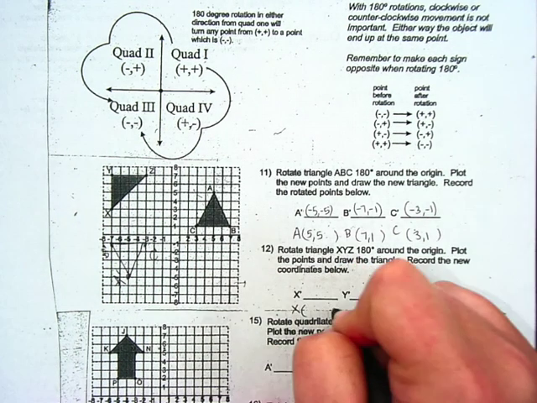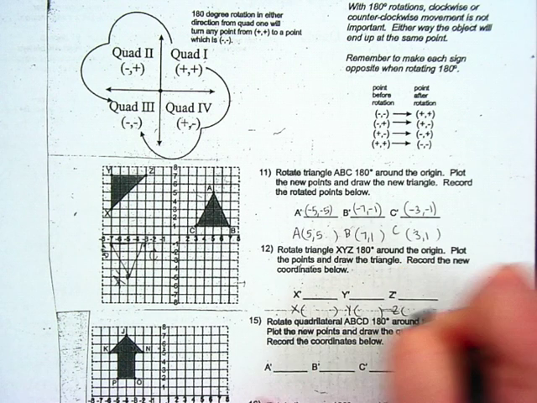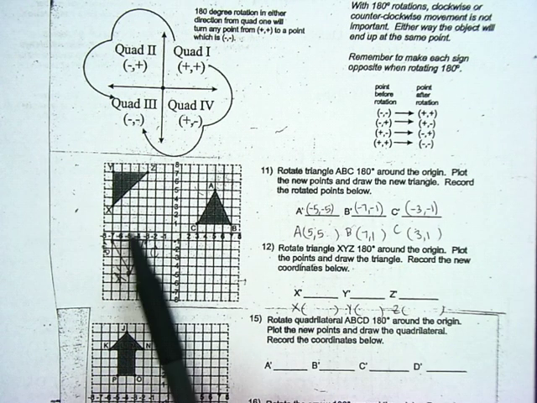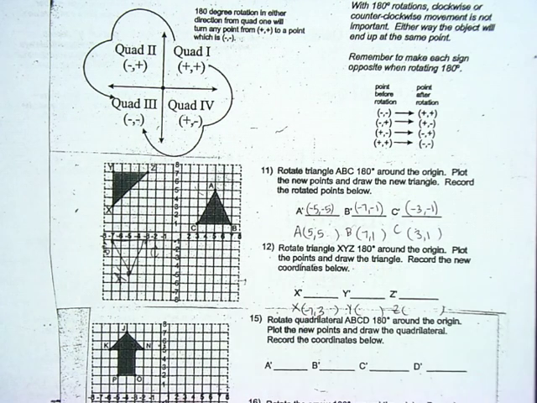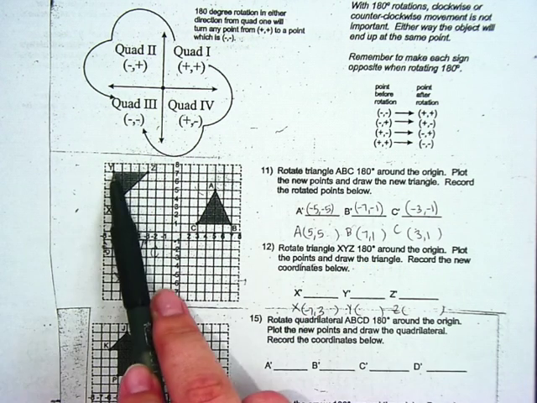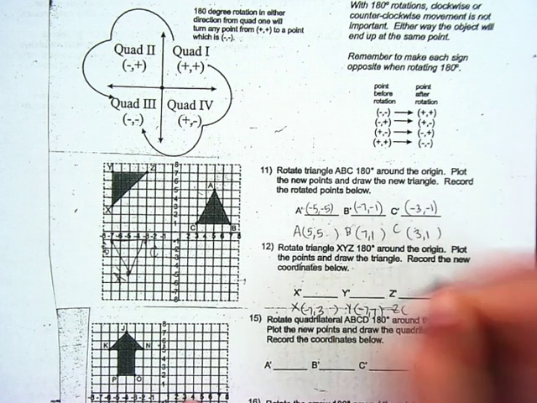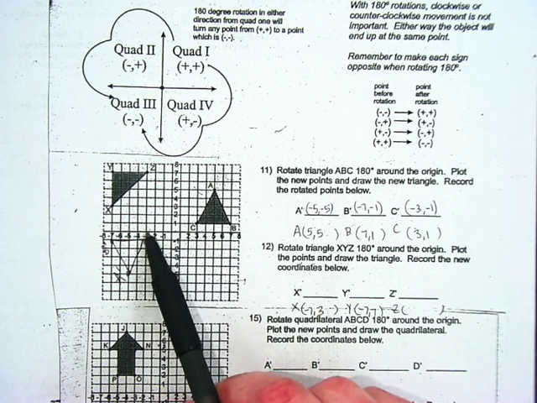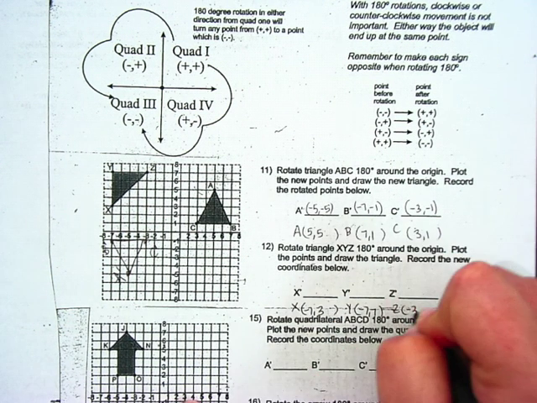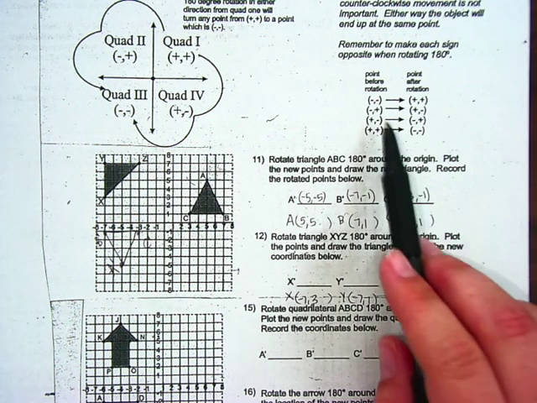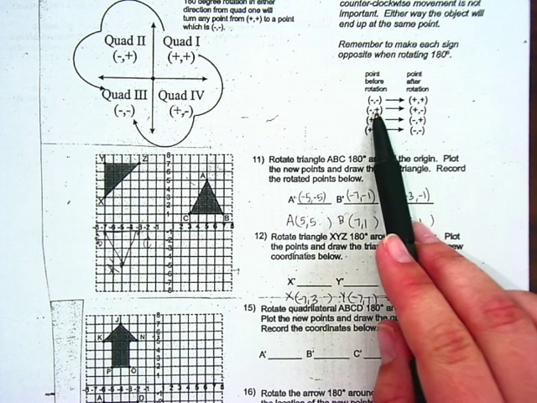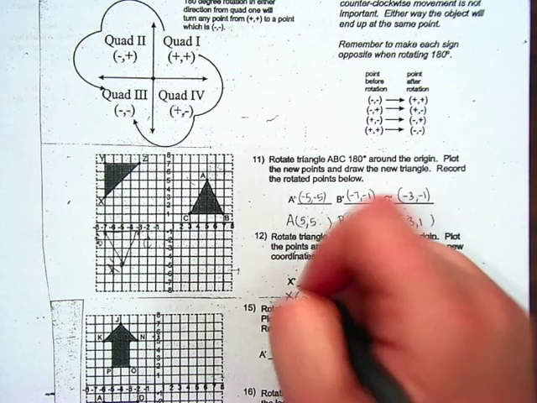So let's do the same thing with X, Y, and Z. So X, Y, and Z, the originals. X is going to be at negative 7, positive 3. Y is going to be at negative 7, positive 7. And Z is going to be at negative 3, positive 7. So this is a negative number and then a positive. So we're looking up here at a negative and a positive before.